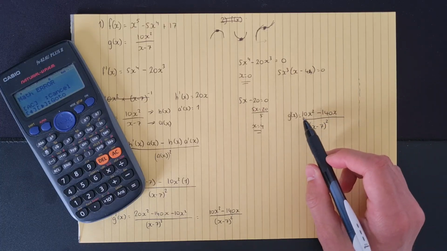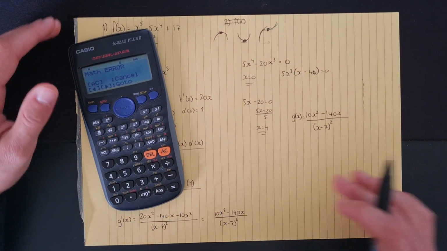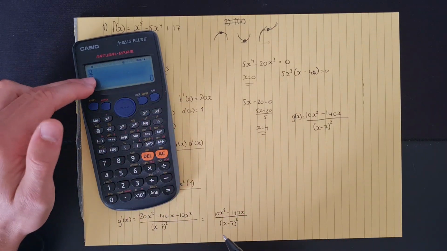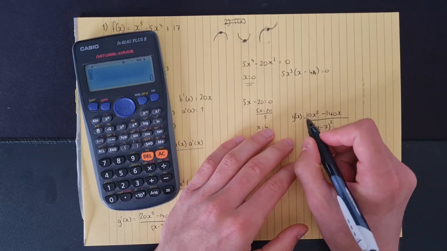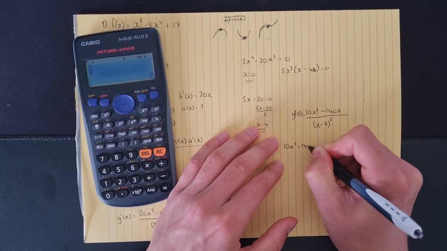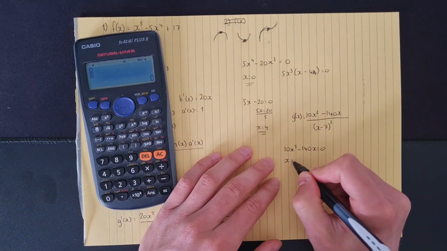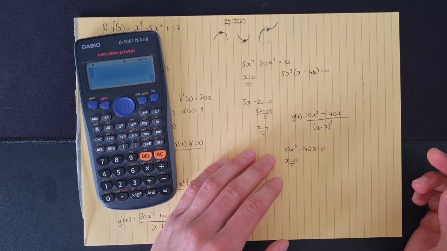Now we're going to look here. Okay, how can we make the numerator 0, right? If we have 0 over 8, that's just 0. 0 over any number is just going to be 0, so that is going to work. So I'm going to bring this down here. So 10x squared minus 140x is equal to 0. And then again, we have x is equal to 0. If x is equal to 0, this numerator is going to be 0.